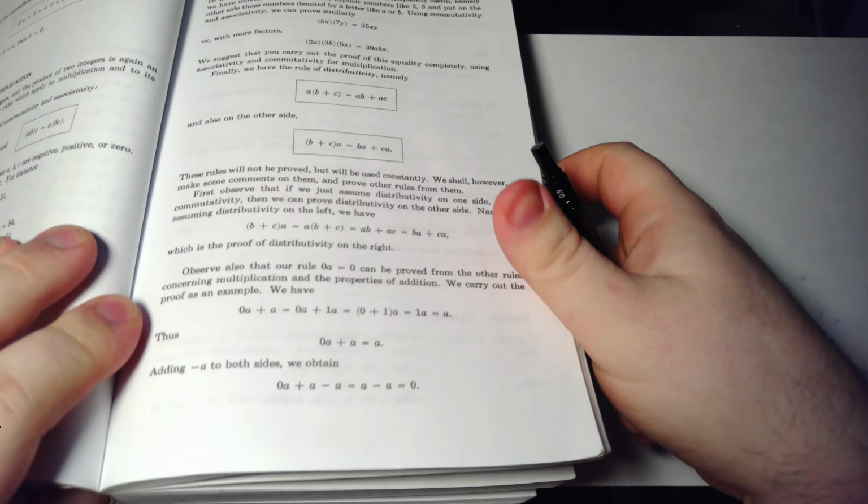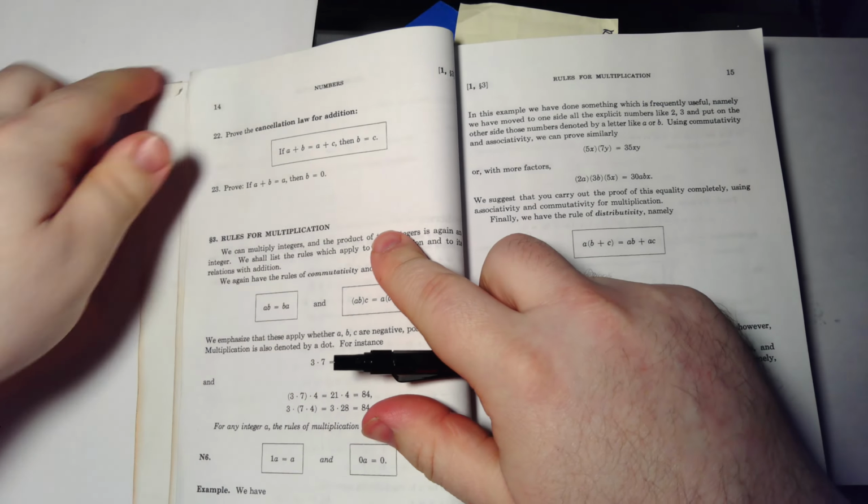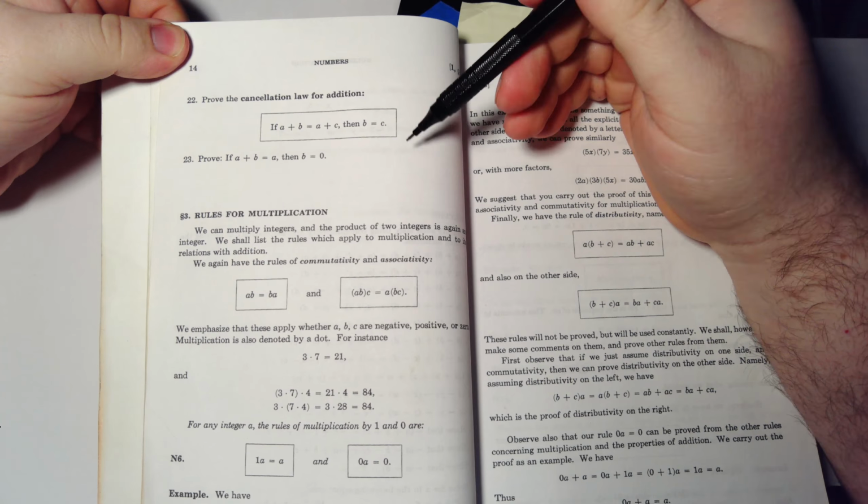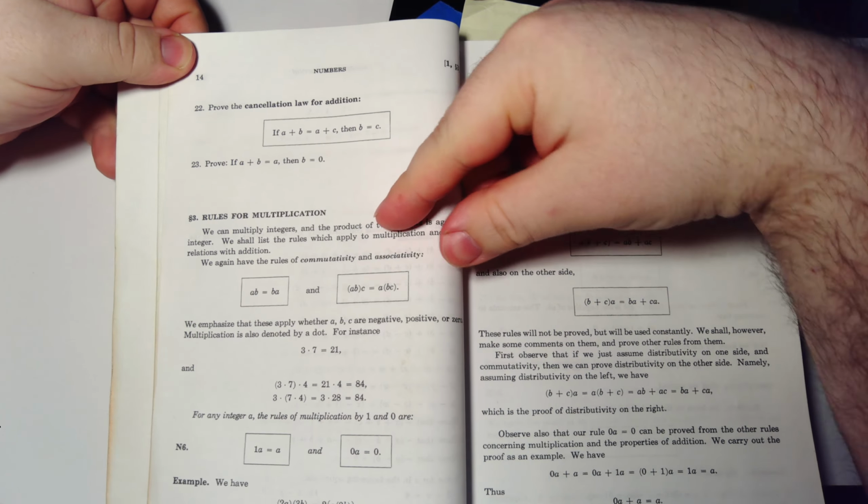Okay, put that aside. That completes question 22 and 23. And now we're moving on to section 3, rules for multiplication.